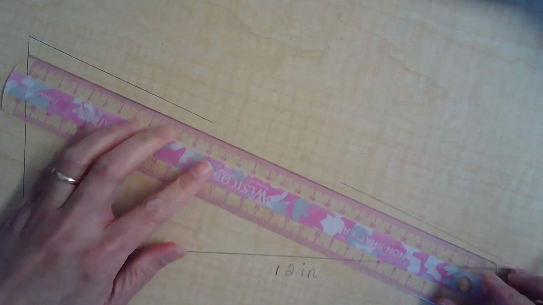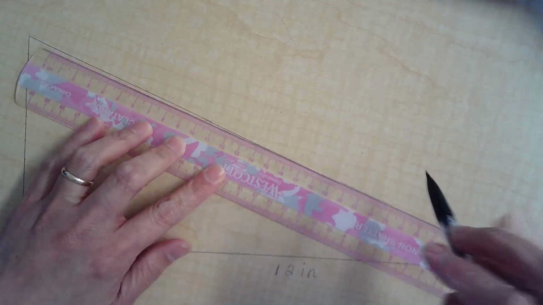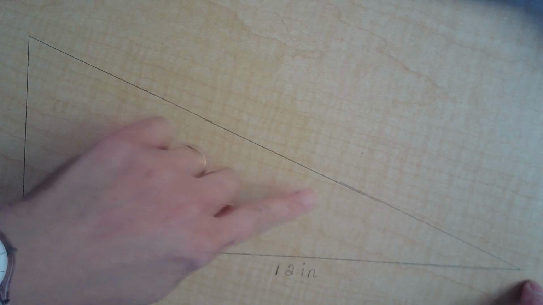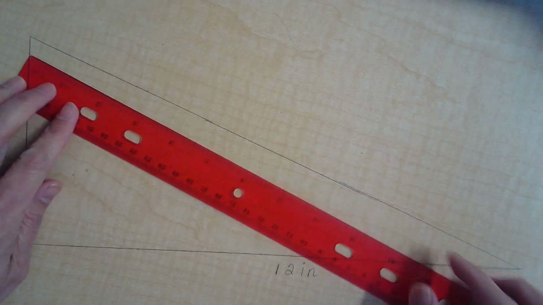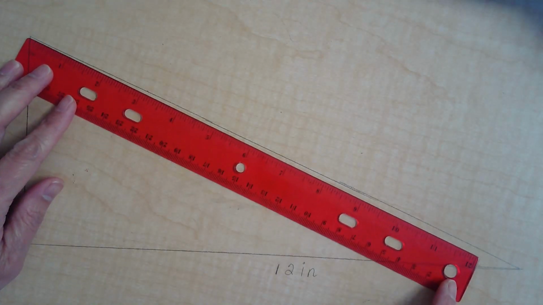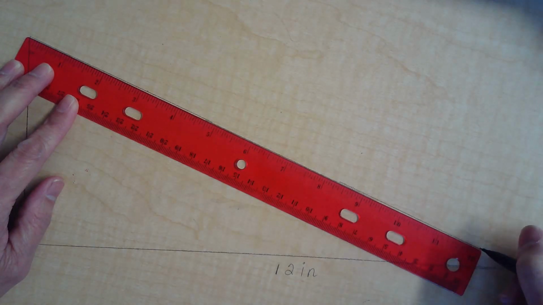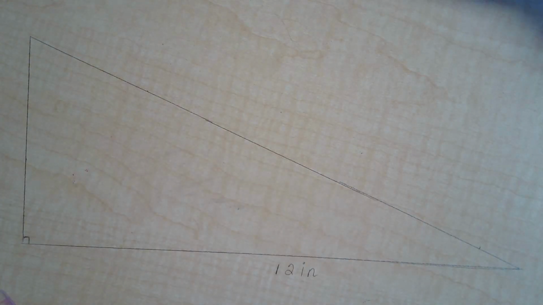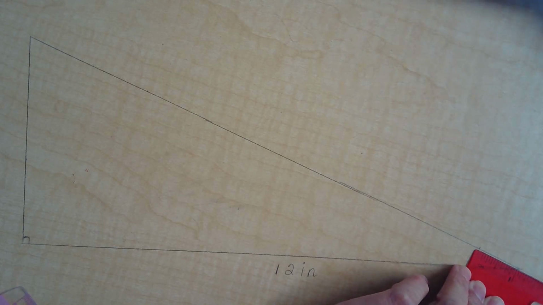Being resourceful is awesome. According to our calculation, how long should this be? 13. Okay, now this is the moment of truth. The ruler only goes up to 12, so up to here is 12, and then this one should be 1 inch. Can you see 1 inch?